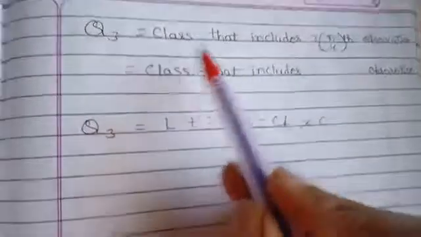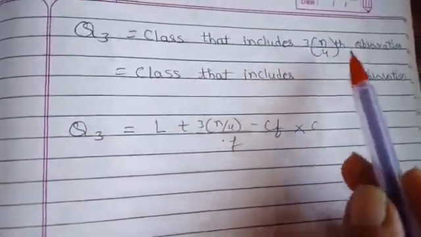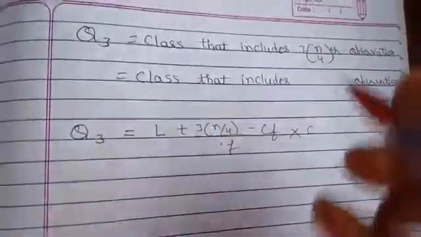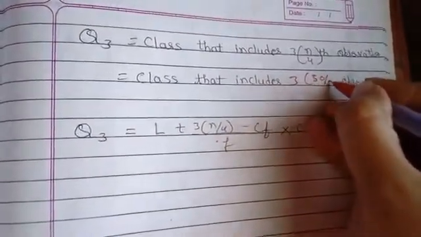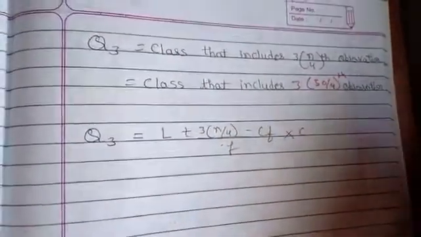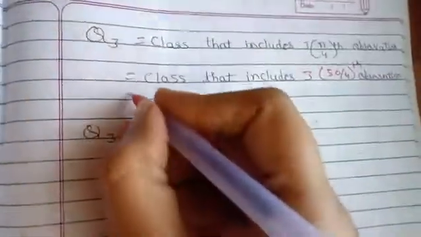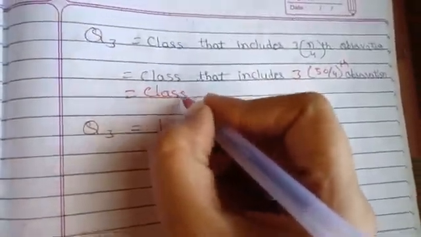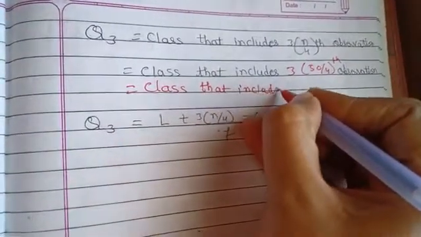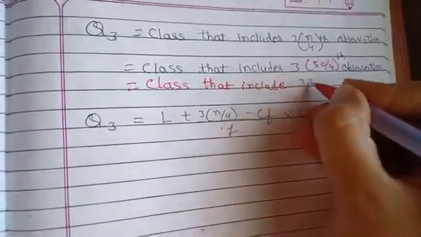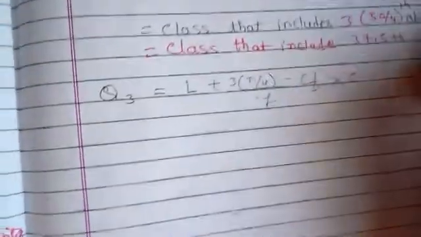Now Q3 we will calculate. So the class that includes the 3n by 4th observation. That is 3 times 50 by 4, the 12.5 we had, multiplied by 3. So that is the class that includes the 37.5th observation.